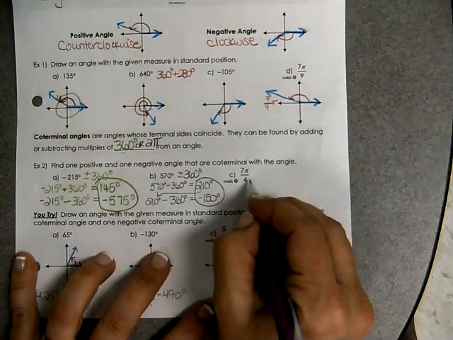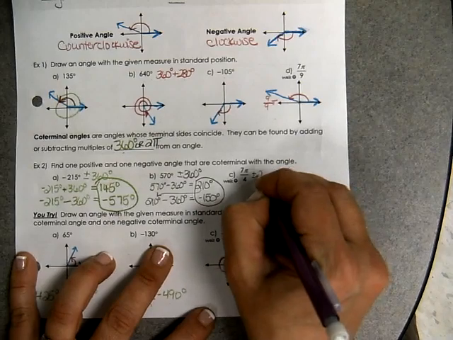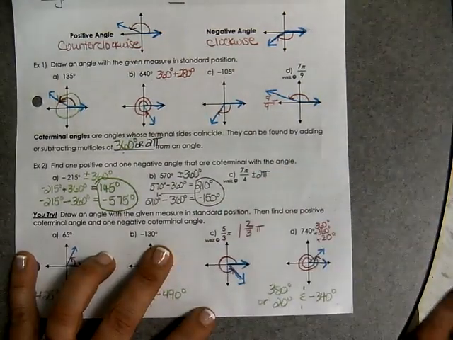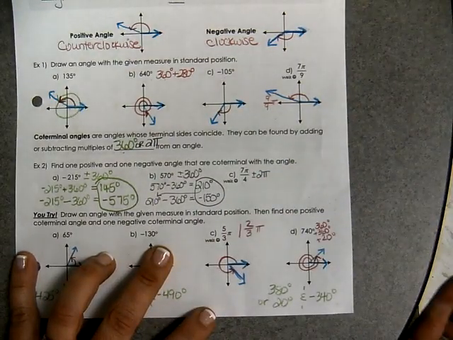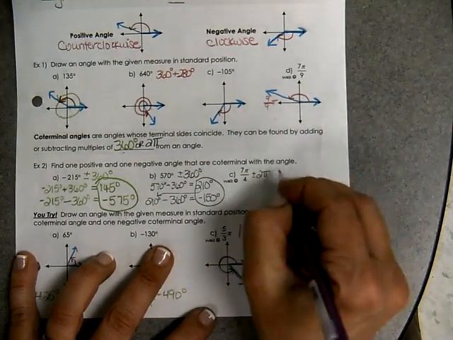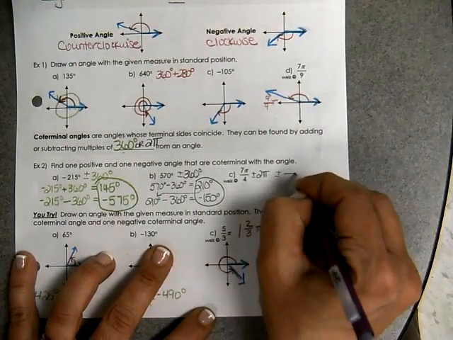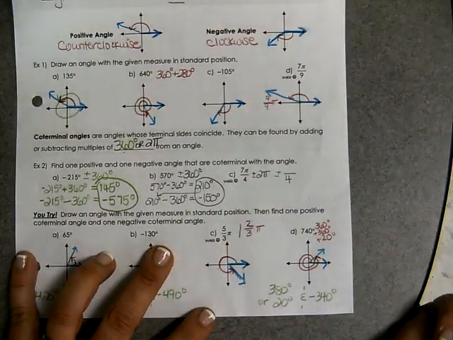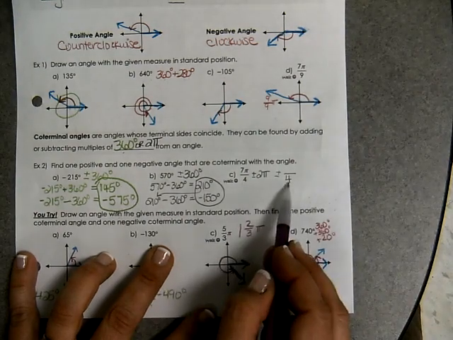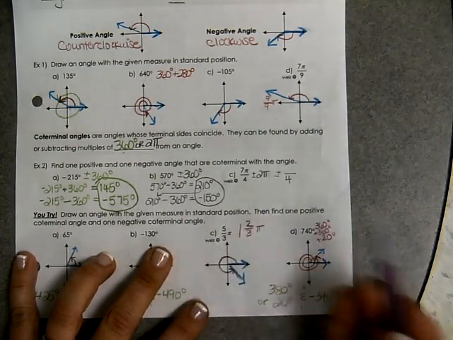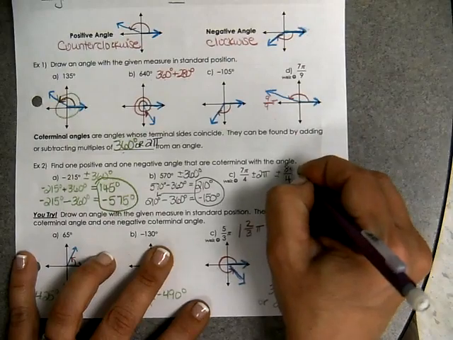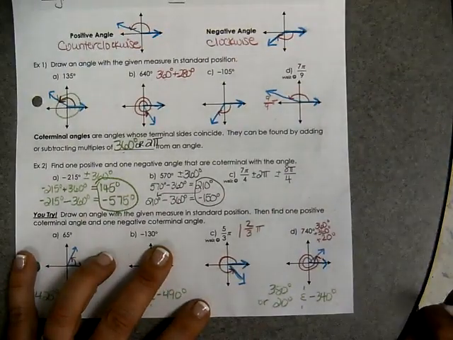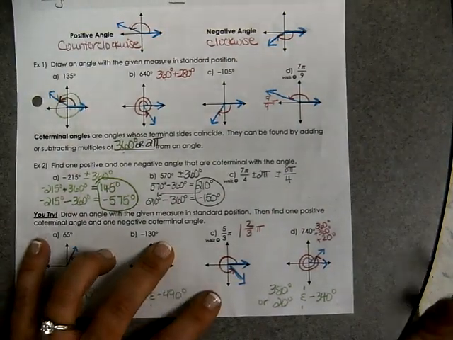So this 7 pi fourths, what we really want to do is add and subtract 2 pi, but don't we need common denominators to add? Yes. So that means that we want to think about 2 pi as something over 4. So just multiply the denominator by 2. What does that give you? 8. So isn't 8 pi fourths the same as 2 pi? Yes.